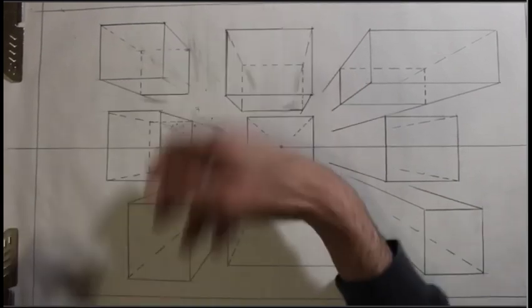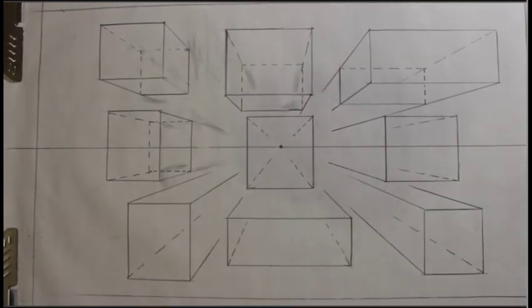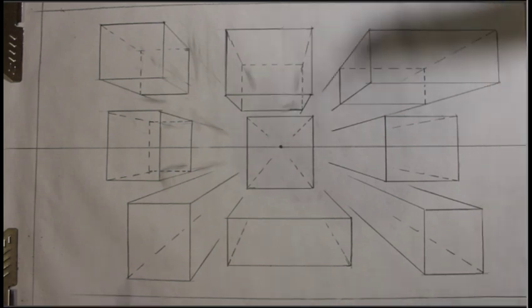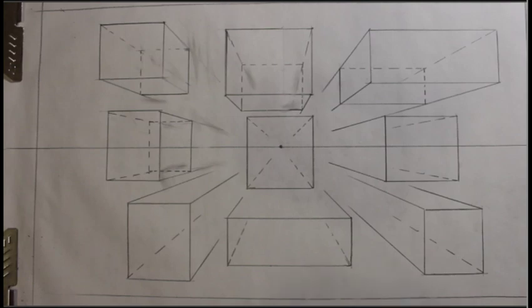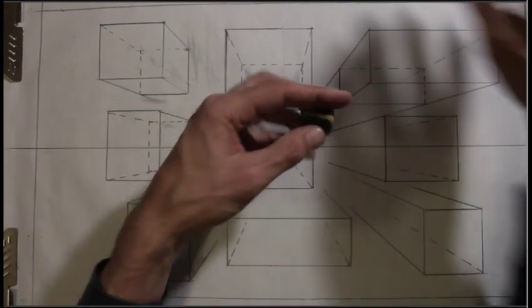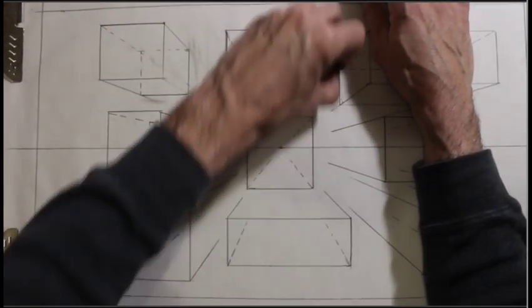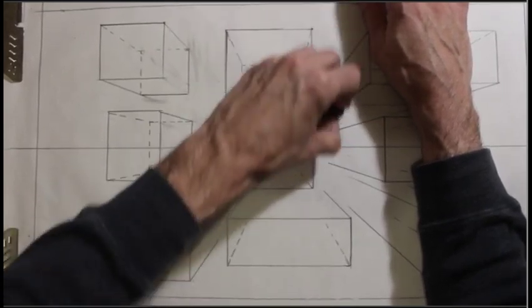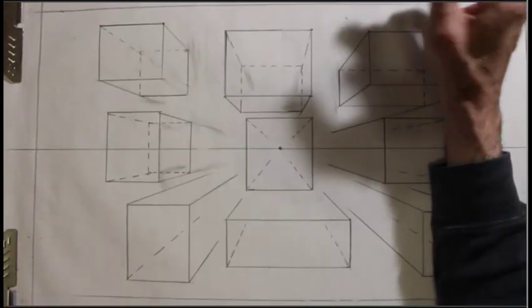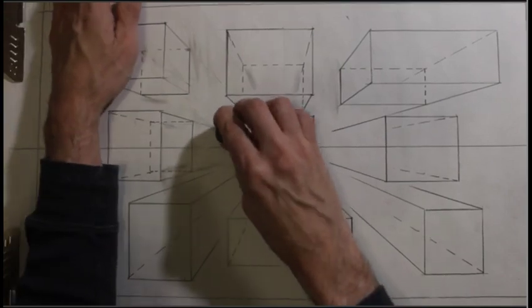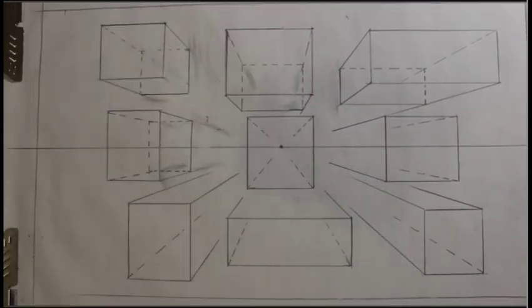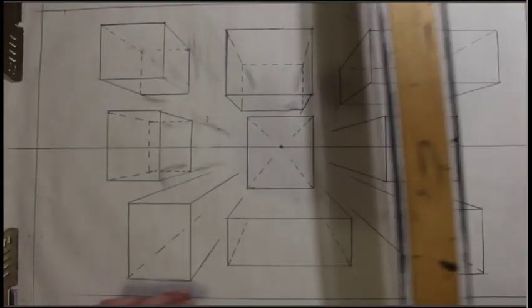Dirty pig up. Good job. At least I know which lines aren't supposed to be there because they're the smudgy ones. So again, for your own sake, draw lightly. Okay.